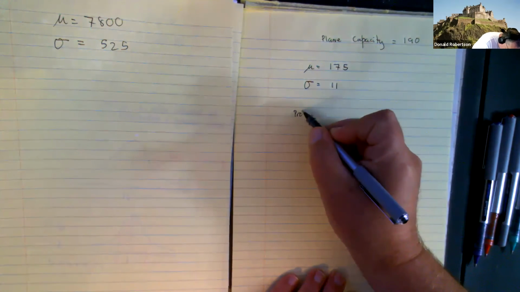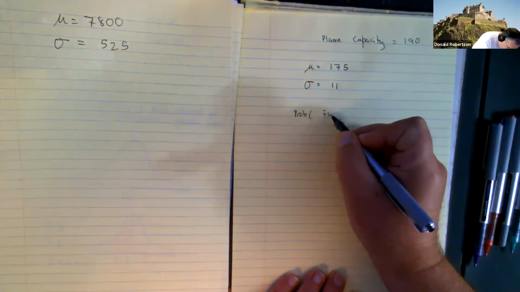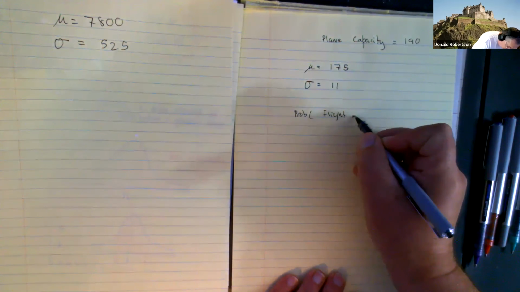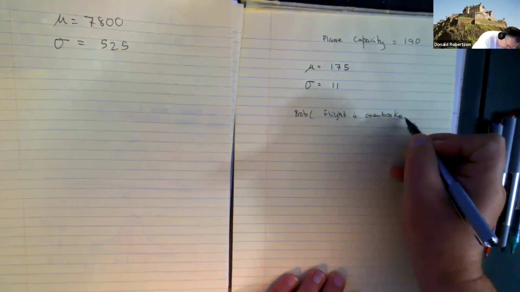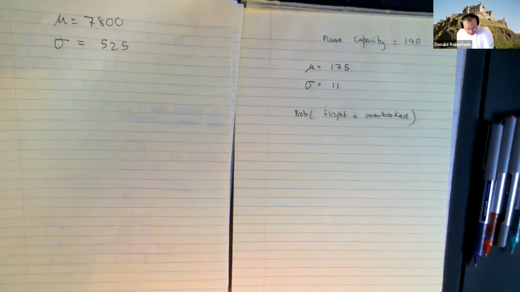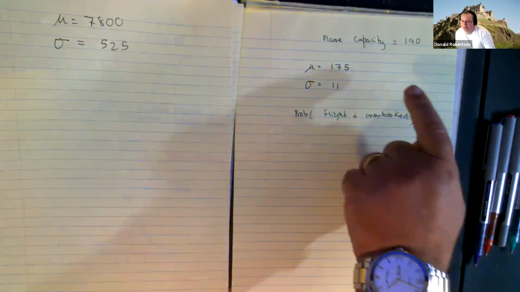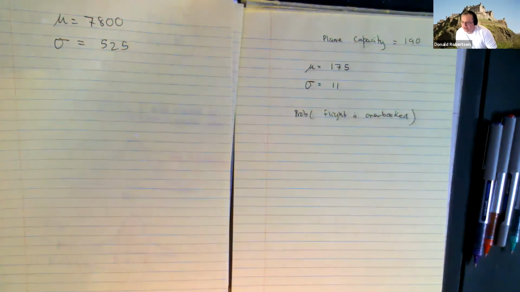What's the probability that your flight is overbooked? In other words, more people buy tickets for that particular flight than there are seats for you.